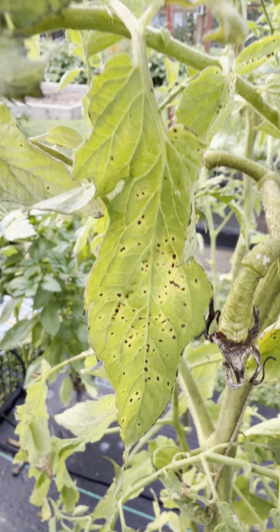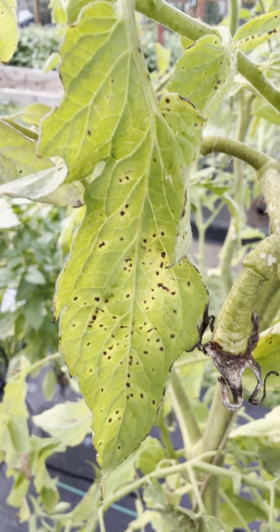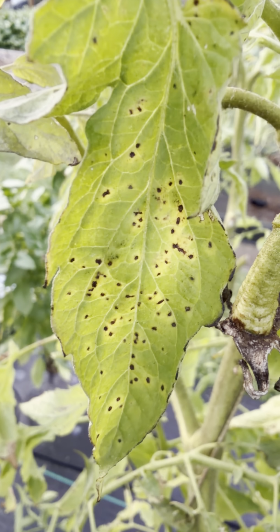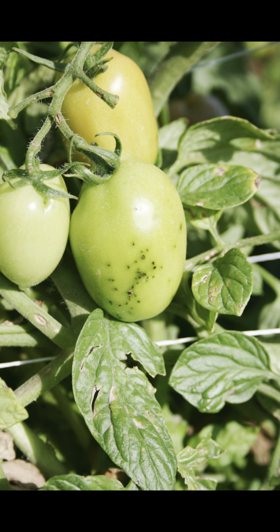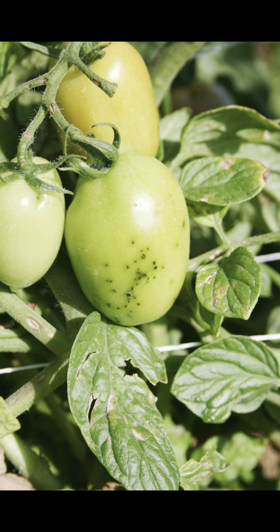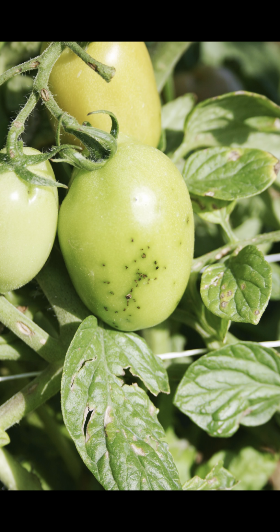At a first glance, this looks very similar to Septoria, but notice the spots stay dark instead of developing gray centers. Tiny, dark spots also appear on the fruit, and they're usually only about 1/16 of an inch in size. So you want to treat this with a copper-based bactericide because this is bacterial-based rather than fungal-based.